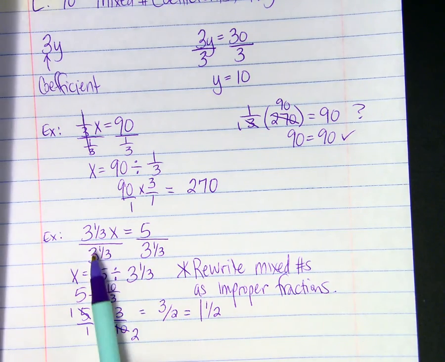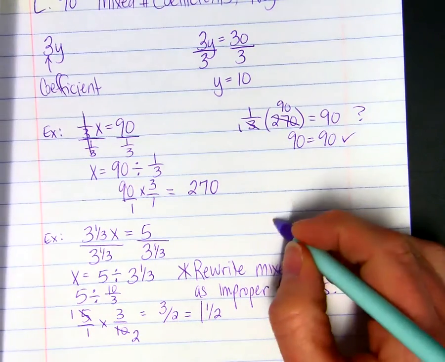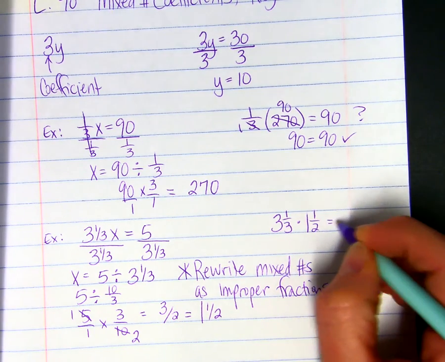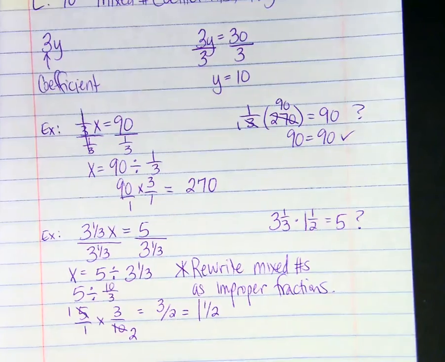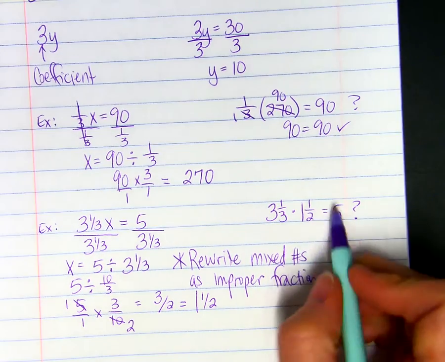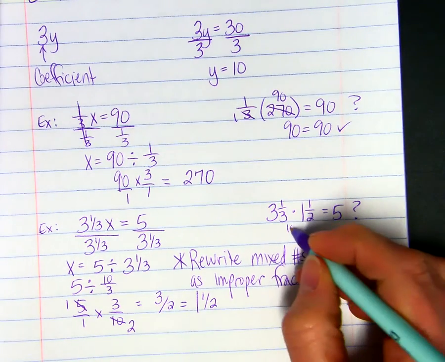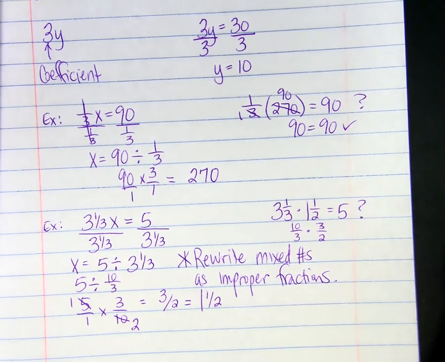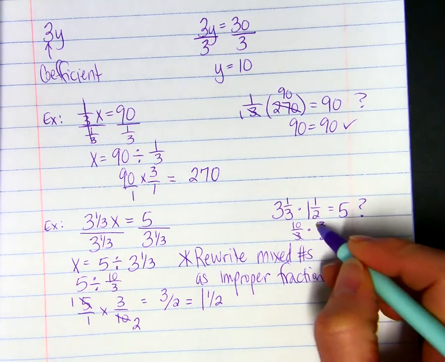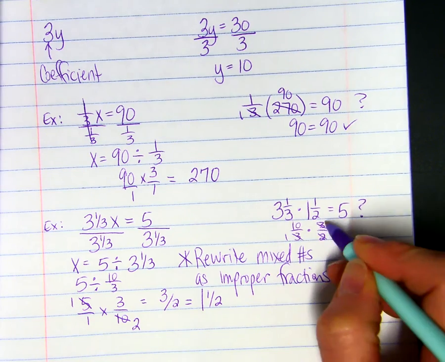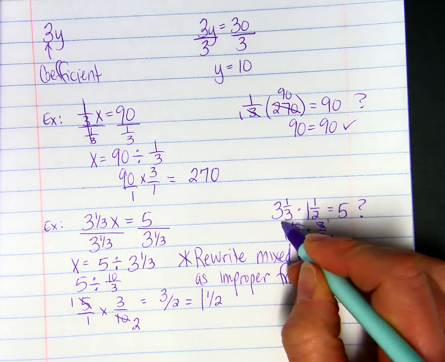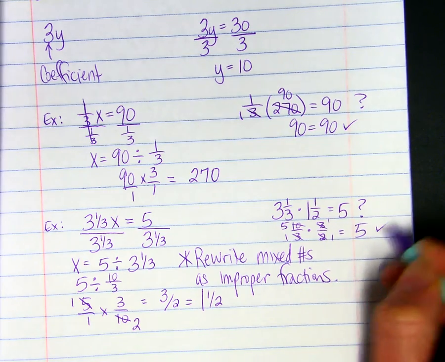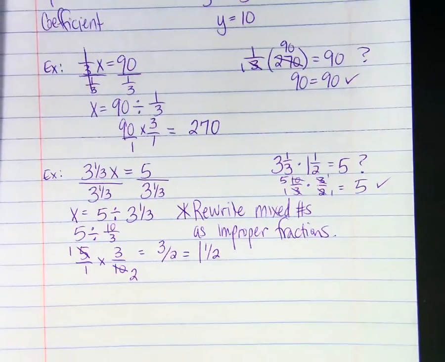Then we plug it back in. We want to know, is 3 1/3 times 1 1/2 equal to 5? We want to know if this works. So we change them to improper fractions. 10/3 times 3/2. We can cancel. 10 goes to a 5. Everything else goes to 1. So it equals 5. Yes. So we did the problem right.